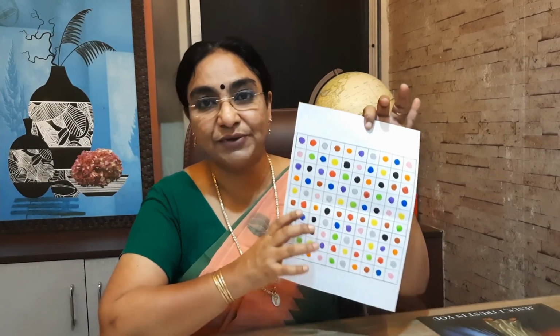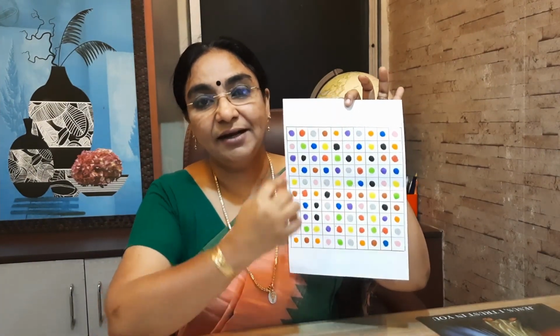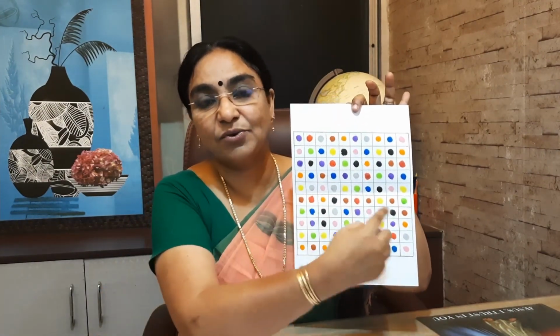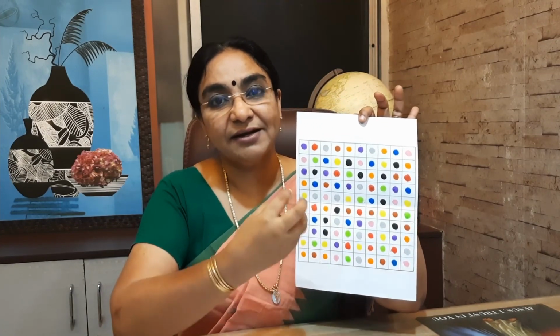Now I'll just show you this. Okay, can you see different rows, 10 rows and 10 columns, wherein different colored circles are there. Okay, and these colors are repetitive, as you can see. Now we'll have to ask the children to color.